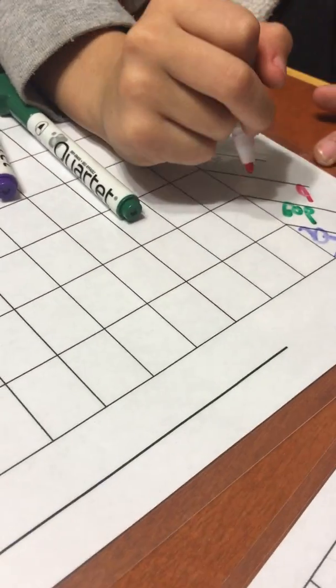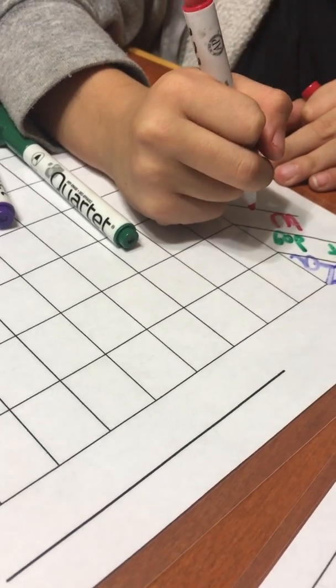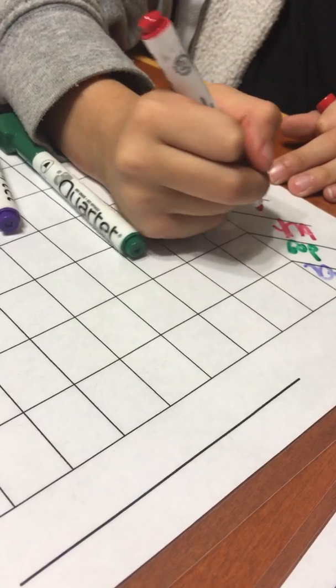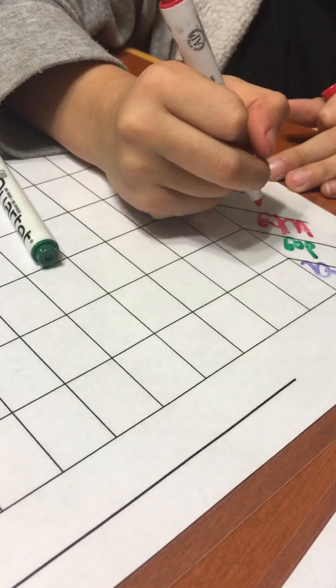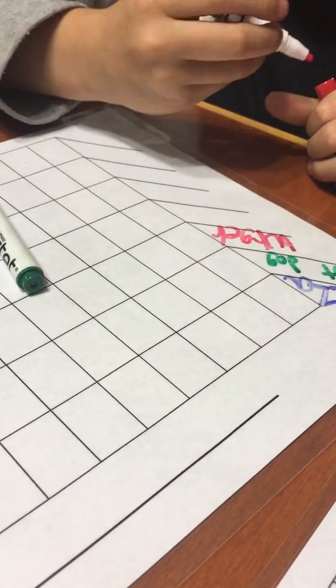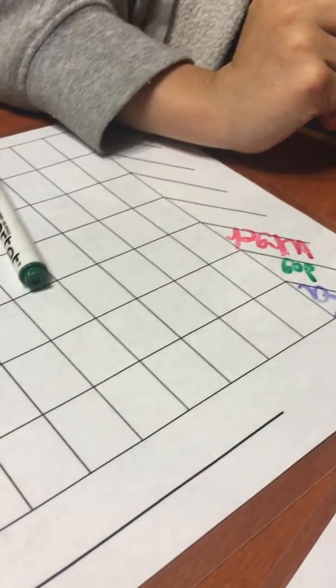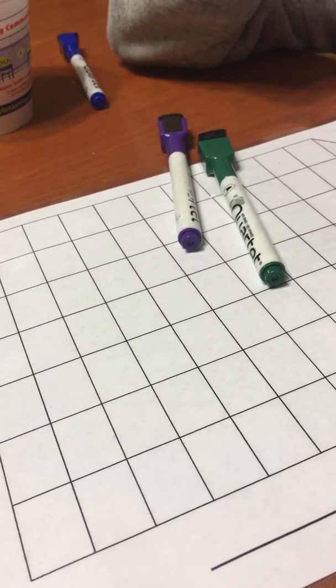And then you can write burger. How do you spell burger? You know how to spell burger? B-U-R-G-E-R. Burger. Okay. And then your title. What were you doing your graph about? Food. Okay, so right, Food.